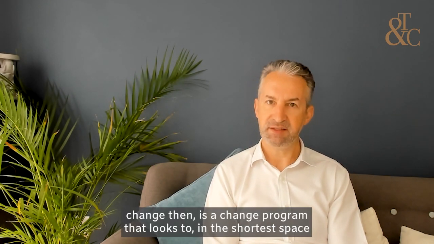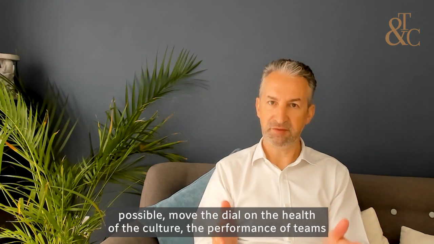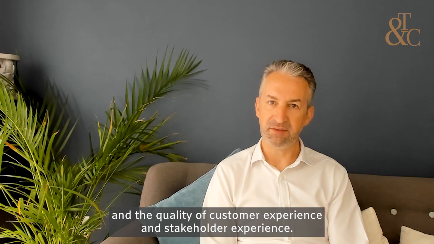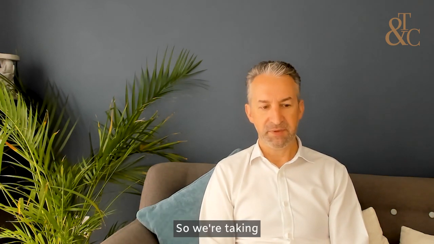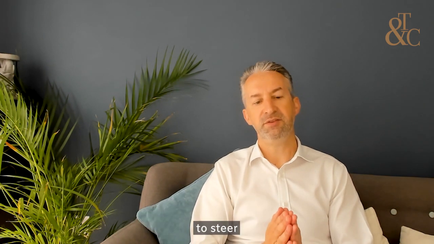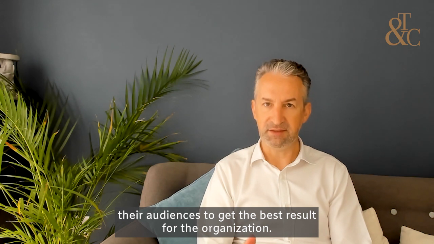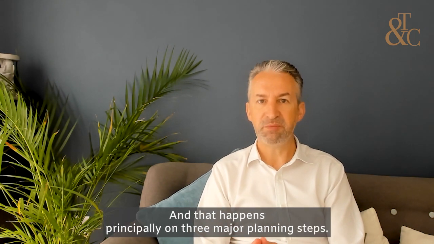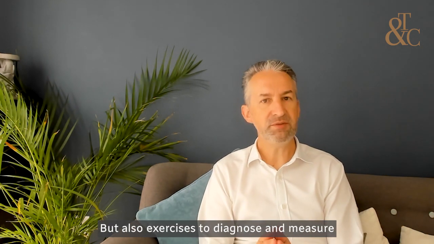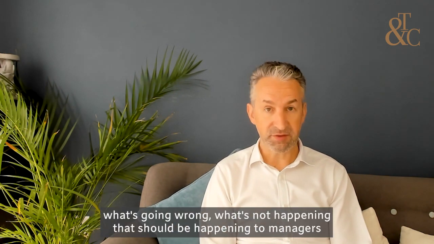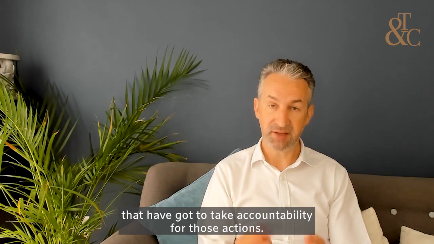So Catalyst for Change then is a change program that looks to, in the shortest space possible, move the dial on the health of the culture, the performance of teams, and the quality of customer experience and stakeholder experience. So we're taking interventions, initiatives, steps in our process to steer executive teams and coach and nurture their audiences to get the best result for the organization. And that happens principally on three major planning steps, but also exercises to diagnose and measure the performance of the organization today, to build new ideas as to the future of tomorrow, and to read back what's going wrong, what's not happening, that should be happening, to managers that have got to take accountability for those actions.